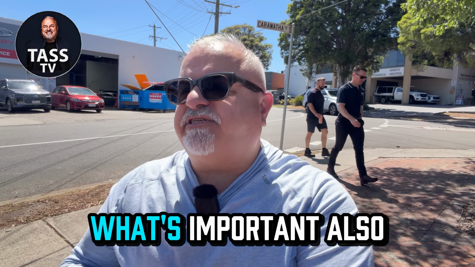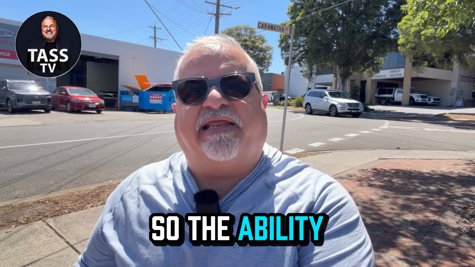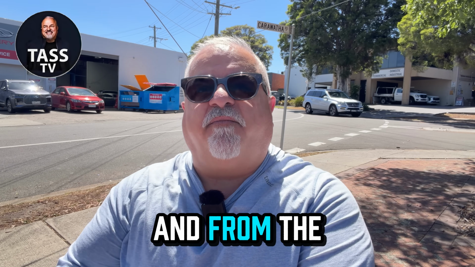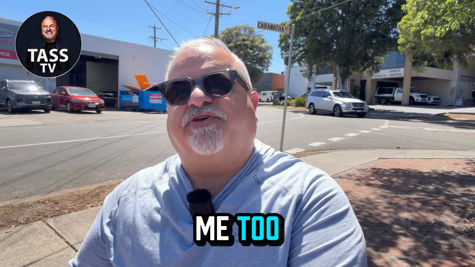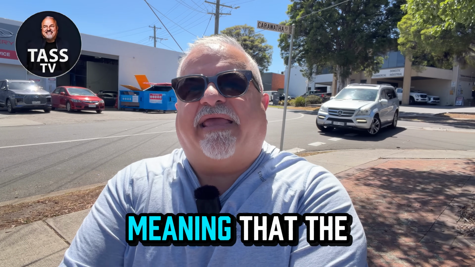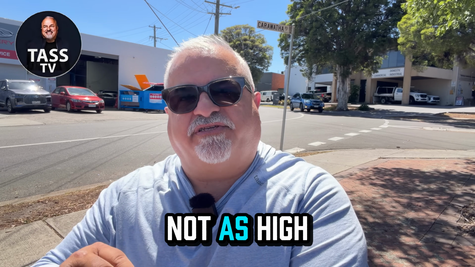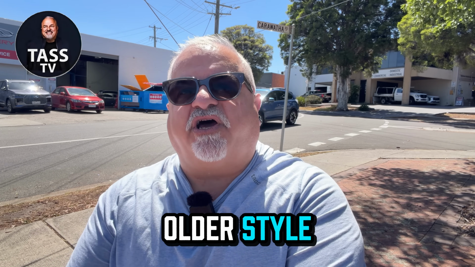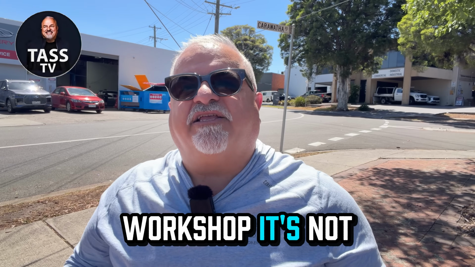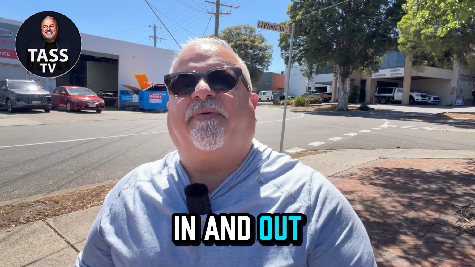Now, what's important also for factories is what we call ingress and egress, so the ability of large semi-trailers or traffic to be able to come to and from the property. If you have a look at the one behind me, if you have a look at that roller door, that's not what we call container height, meaning that the semi can't really back in because the roller door is not as high as it should be. So that's an older style, what we call a workshop. So it's a factory, but it's a workshop. It's not really suitable as a logistics business because the semis can't really come in and out of the factory.